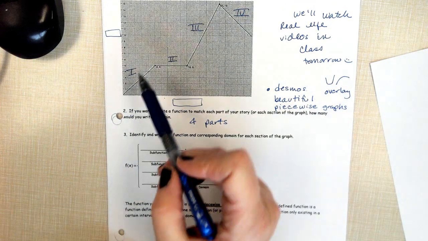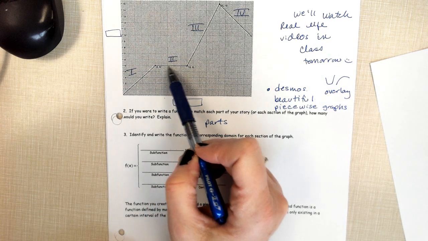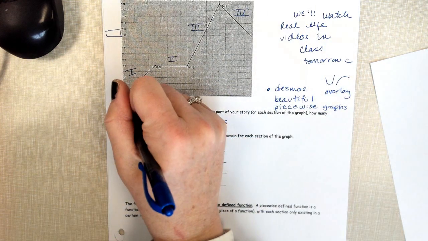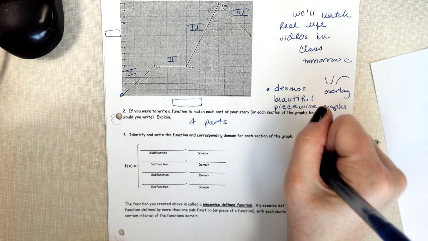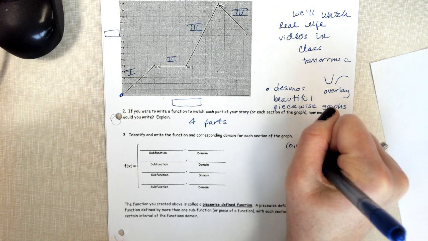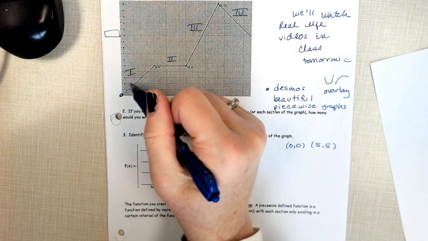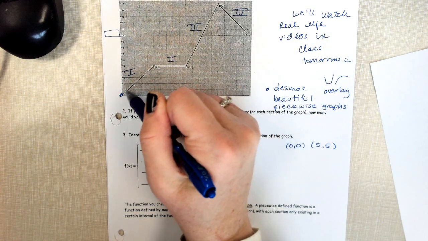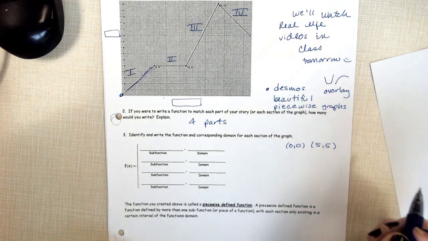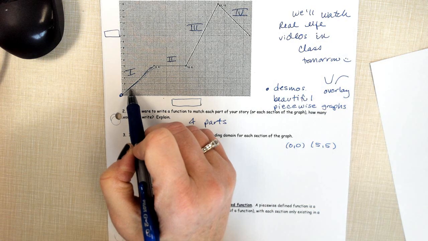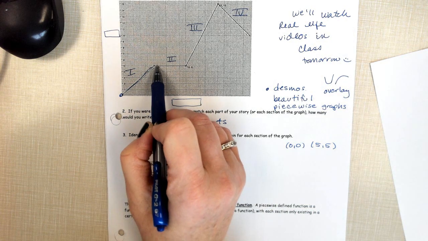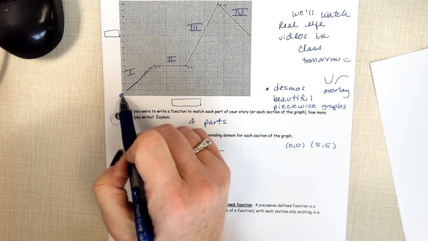So we've been working again with linear functions. Let's talk about what each of these points are. We've got 0, 0 to 5, 5. So we would have to write the line for part 1. Well, we know that the slope is 1, up 1, rise over run, and the intercept is 0.